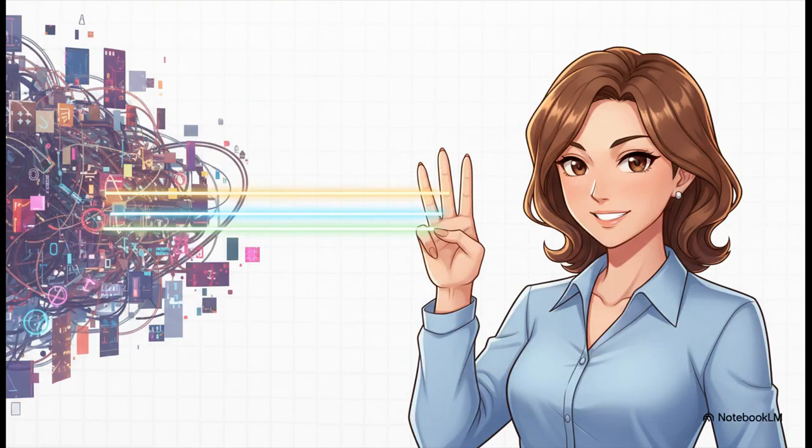So, our whole goal here is to just strip away all that complexity. We're going to break the entire monthly GST process down into just 3 simple, logical steps. That's it. By the end of this, you're going to have this solid mental map of how it all works, and it's all going to click.